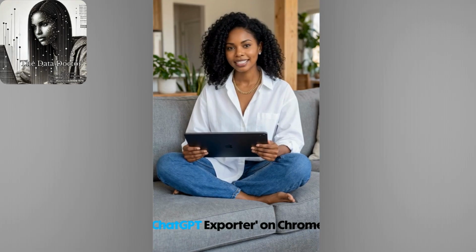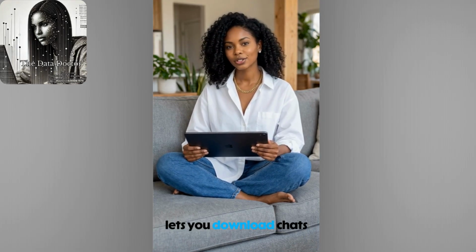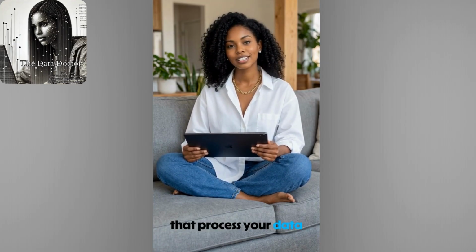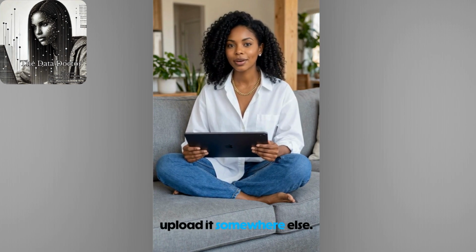Method 3. A browser extension. ChatGPT Exporter on Chrome lets you download chats as PDF, Markdown, or plain text. Just check the permissions before you install anything. You want tools that process your data locally, not ones that upload it somewhere else.